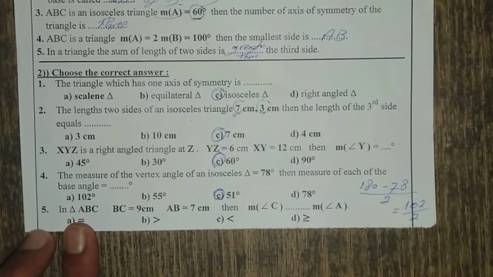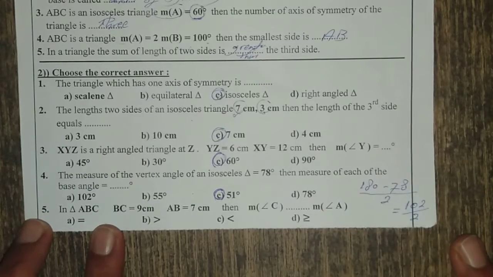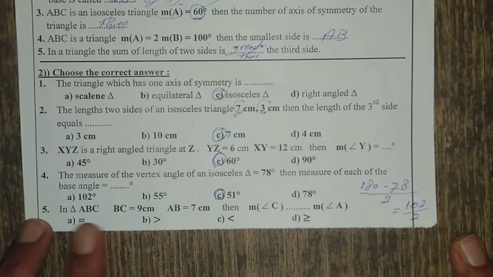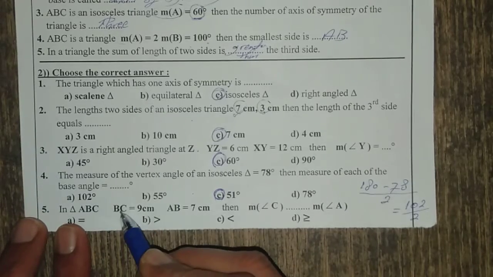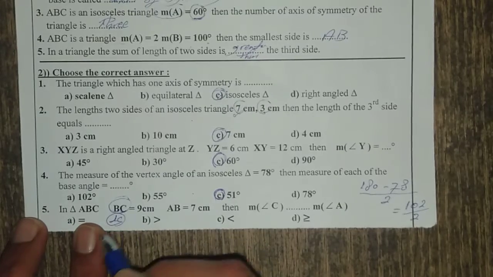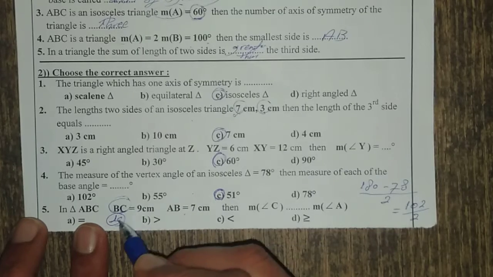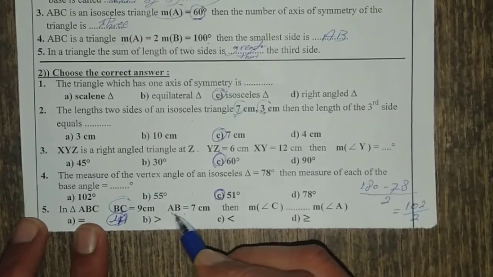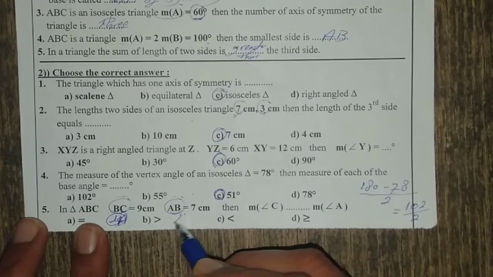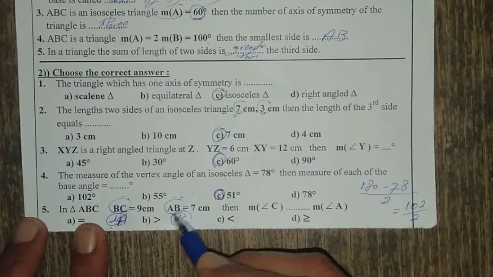The last, a triangle ABC, BC equals 9, AB equals 7, then which is greater, measure of angle C or measure of angle A? The angle opposite to side BC is angle A, and the angle opposite to side AB is angle C. So measure of angle A is greater than measure of angle C.